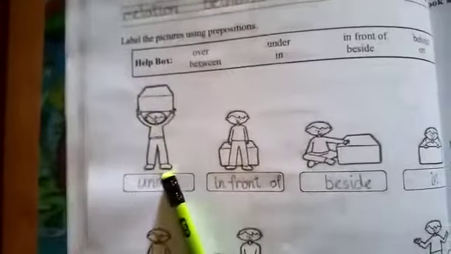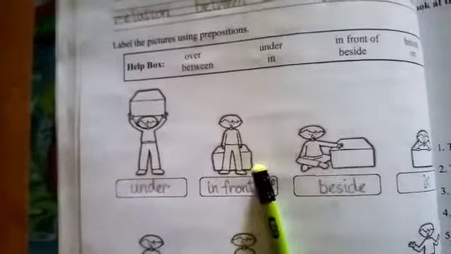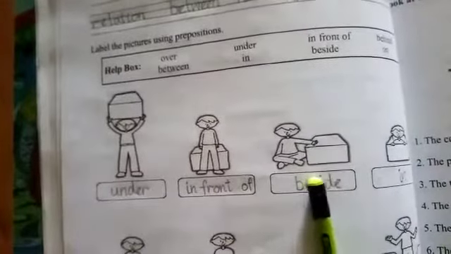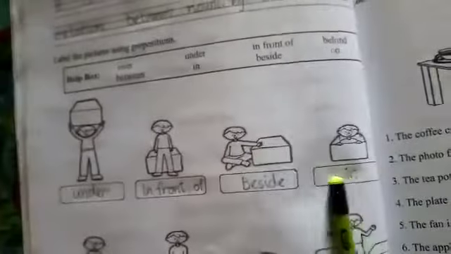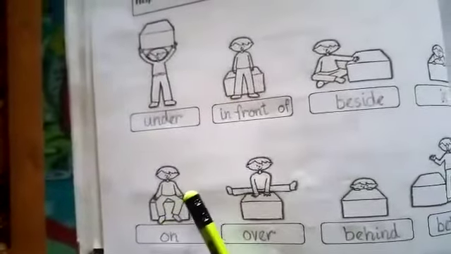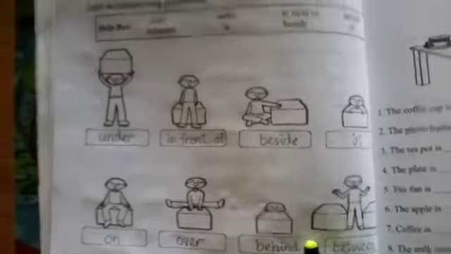Under. So the boy is under the box. In front of. The boy is standing in front of the box. Beside. The boy is sitting beside the box. In. The boy is sitting in the box. On. The boy is sitting on the box. Over. The boy is over the box. Behind. He is sitting behind the box. And the last one: the boy is standing between the boxes.